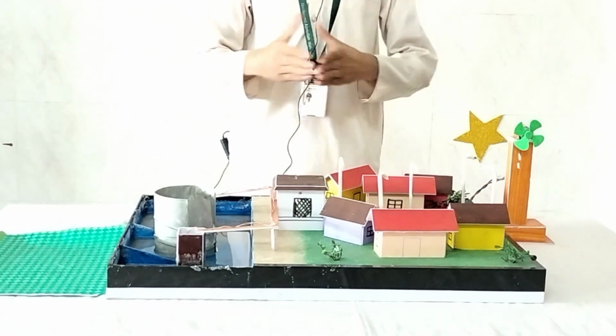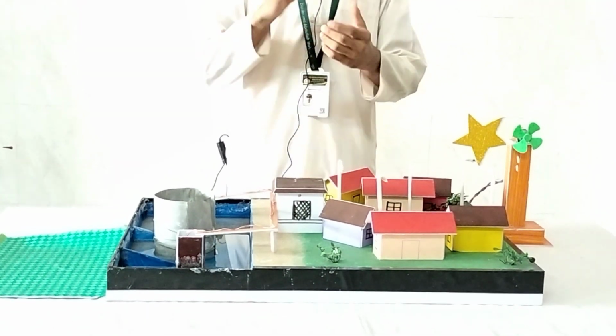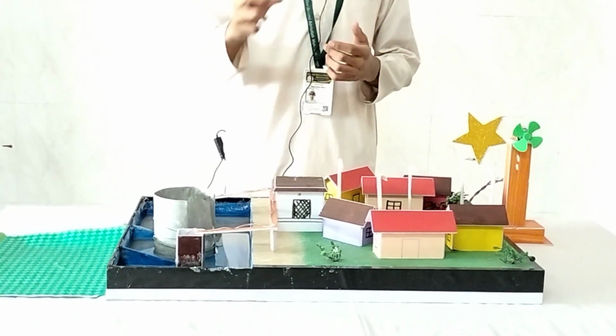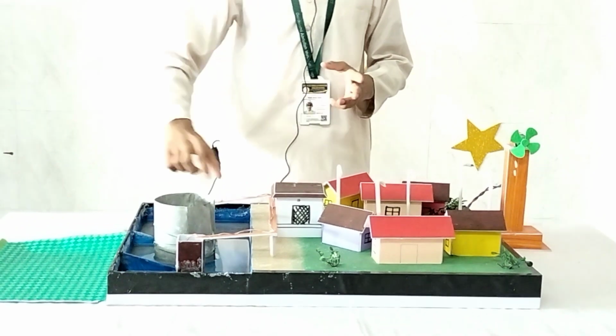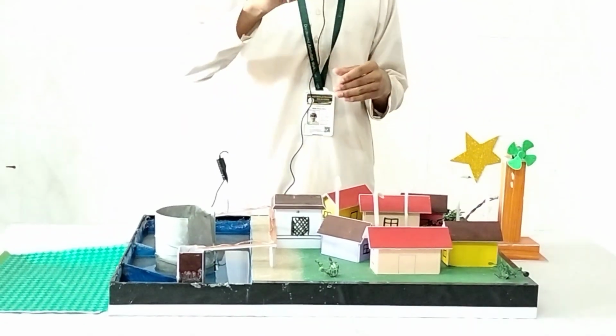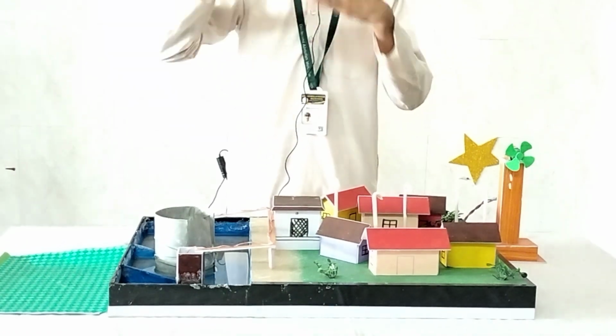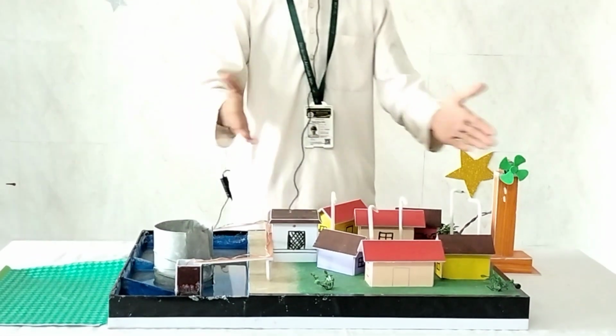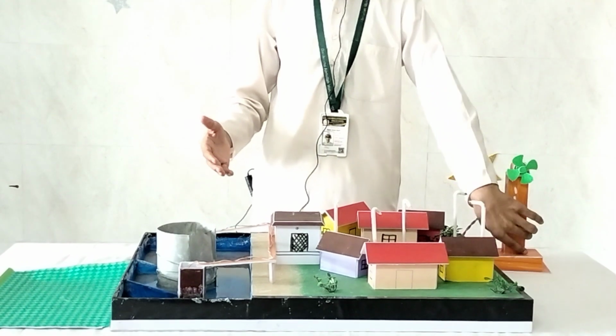Faraday's law of electrolysis states that the mass of the substance at an electrode during electrolysis is proportional to the number of moles of electrons, the quantity of electricity transferred to that electrode. Now I would like to show you the working of our model.